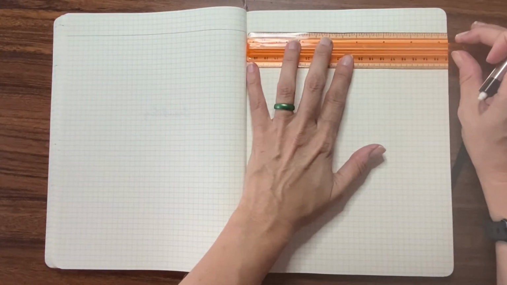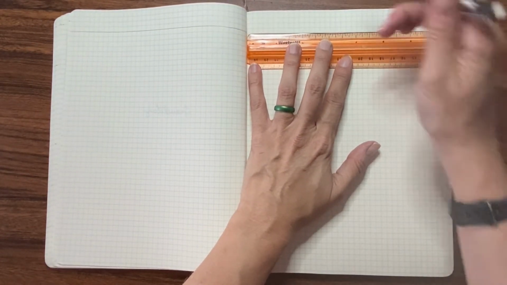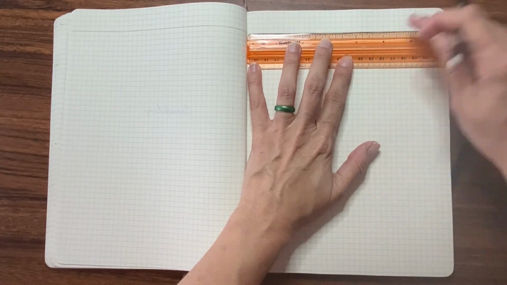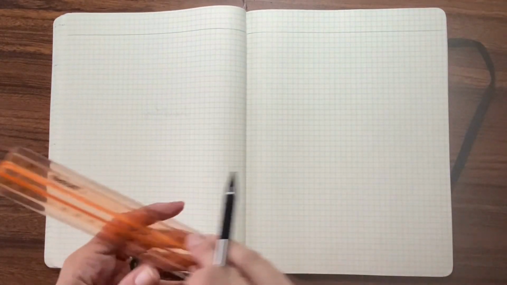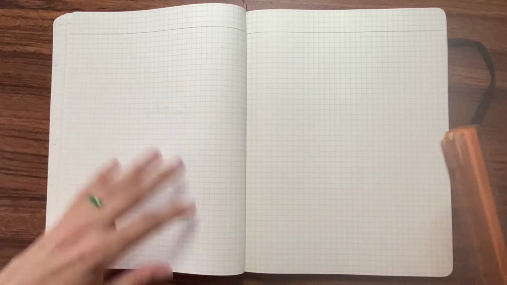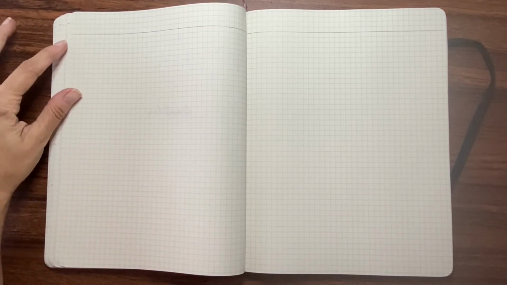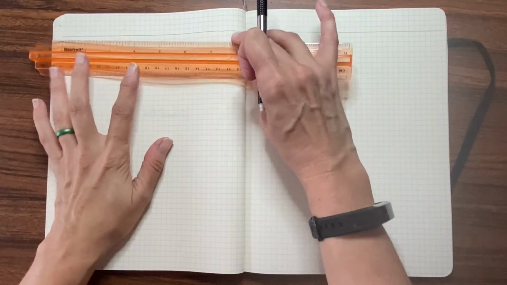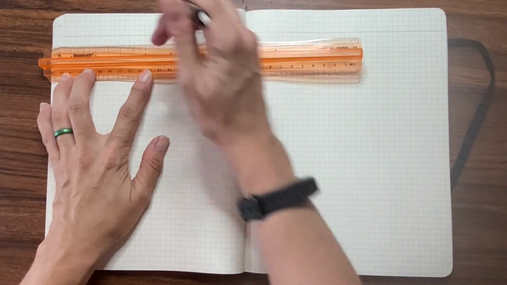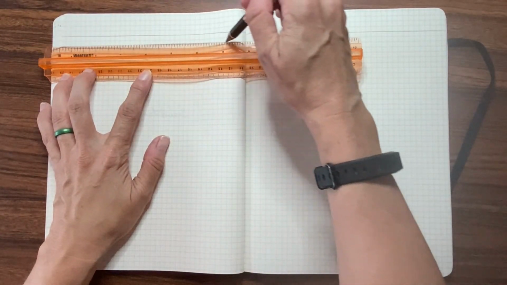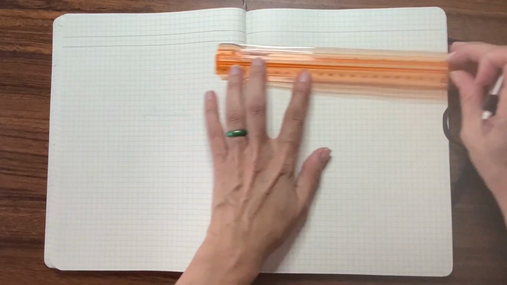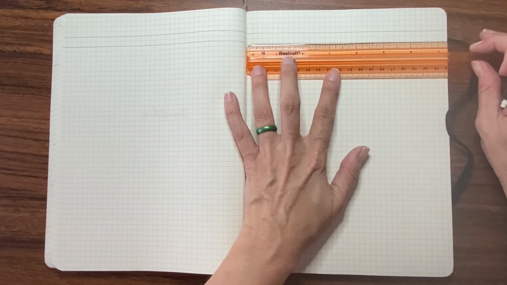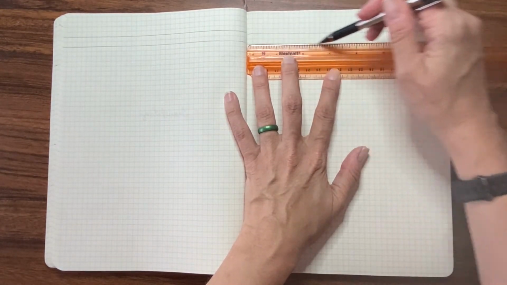The first year I did this, I actually had it only on 2 pages like this. But then this year I did it on more pages, like 4 or 5, just because I wanted more space for notes. And then I'm gonna count down another 2 squares and do another horizontal line. So this is gonna create the space where I write the categories for information.